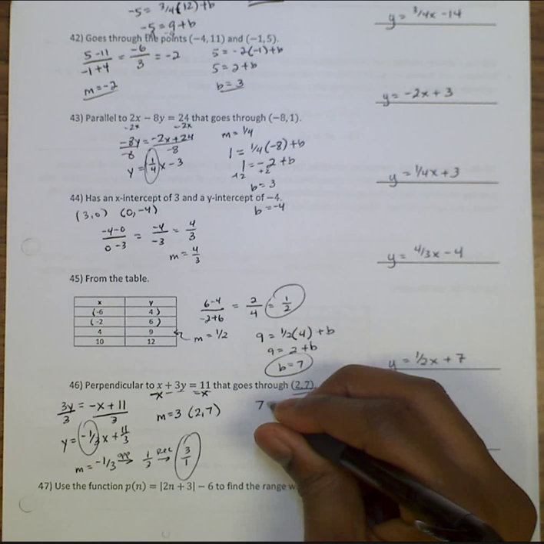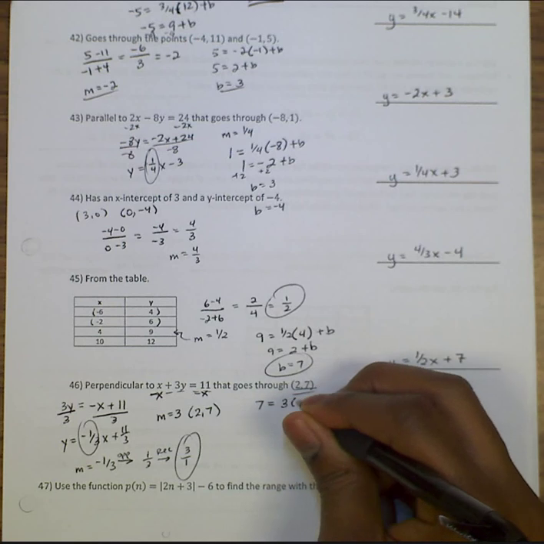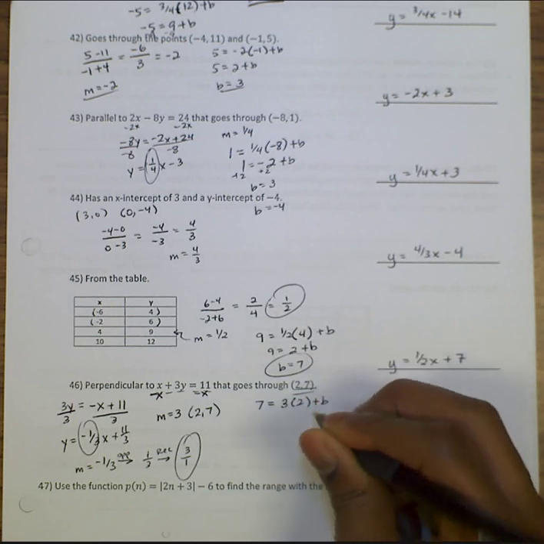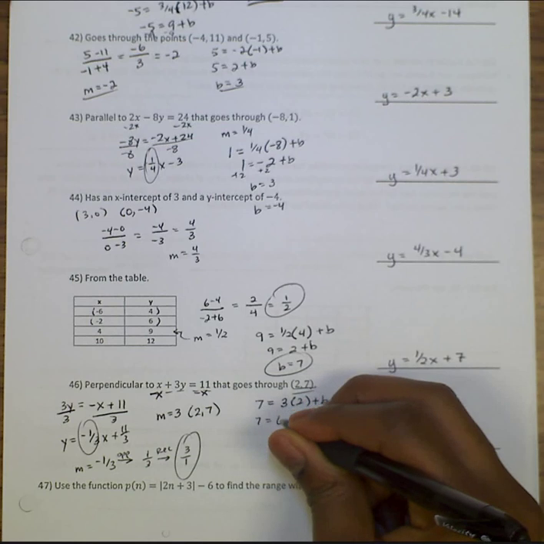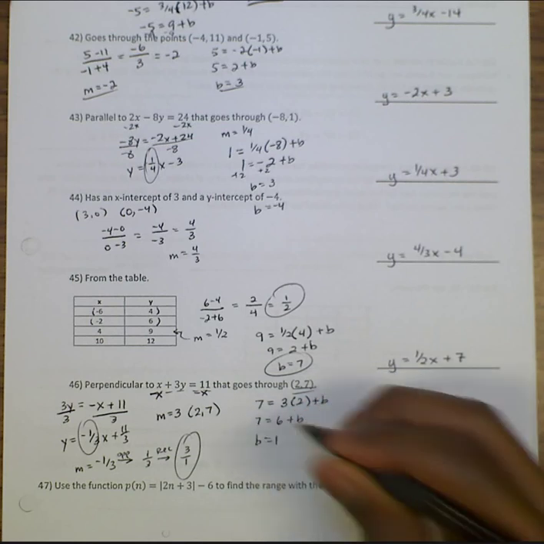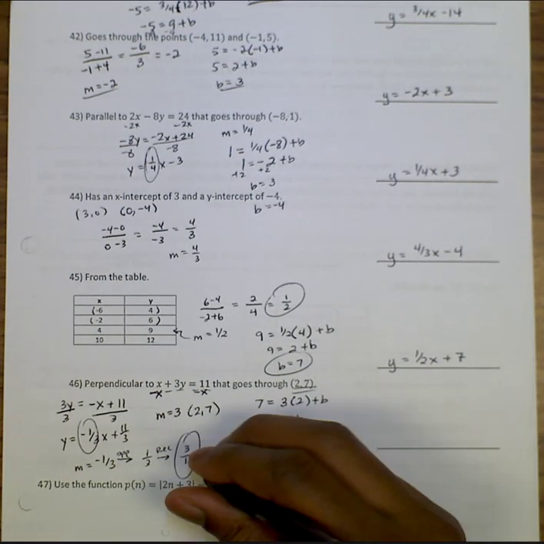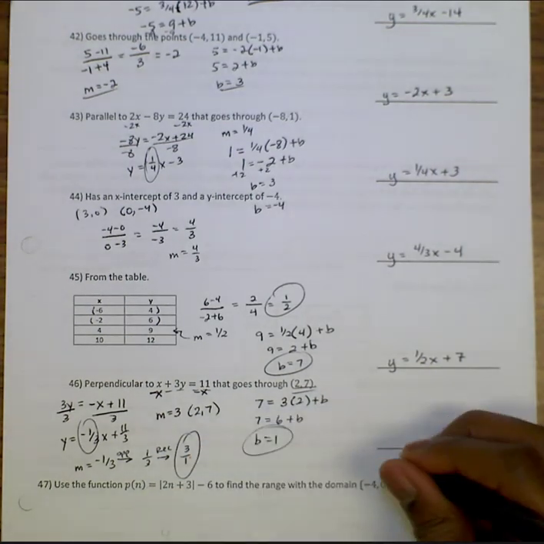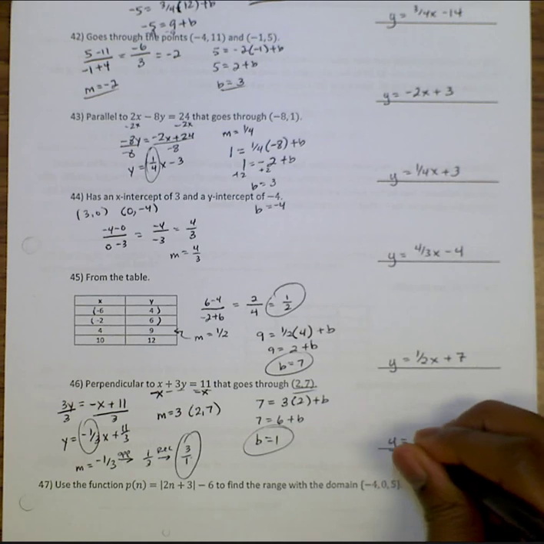7 equals 3 times 2 plus b. 7 equals 6 plus b. Subtract 6 from both sides. We find that b is 1. So our two pieces of information, our slope and our y-intercept, y equals 3x plus 1.